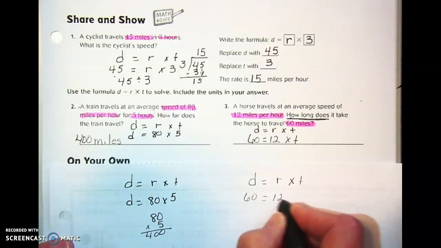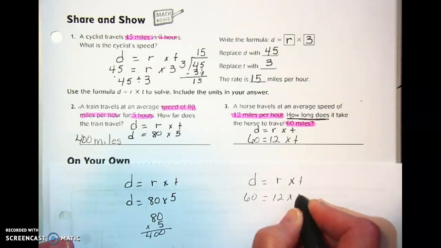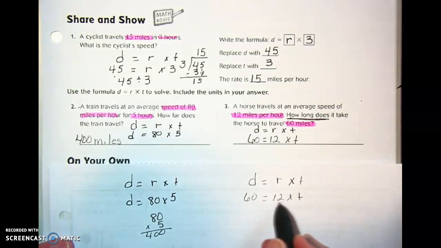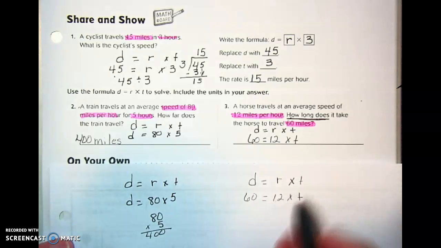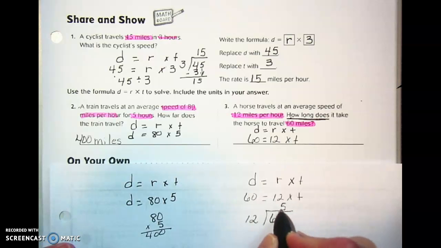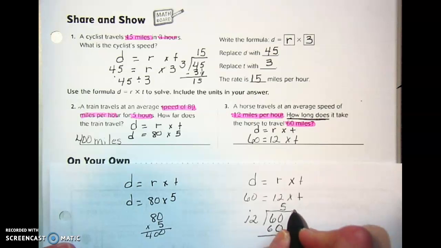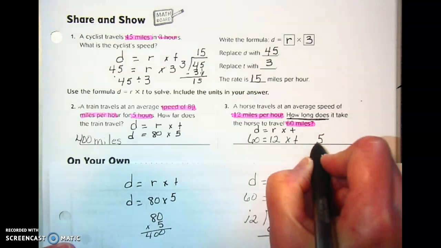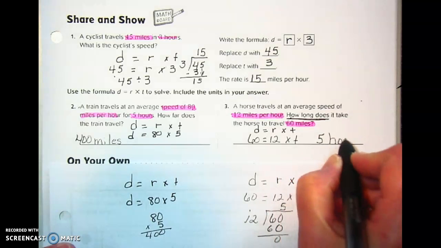My rate is 12, but I don't know what my time is. Now in this one, we're going to have to do the inverse of time. So we're going to take 60 and we're going to divide it by 12. So I know that that is 5. 2 times 5 is 10. Regroup a 1. 5 times 1 is 5 plus 1 is 6. So this is our time. 5 hours. We're going to go up here and we're going to put 5 hours.